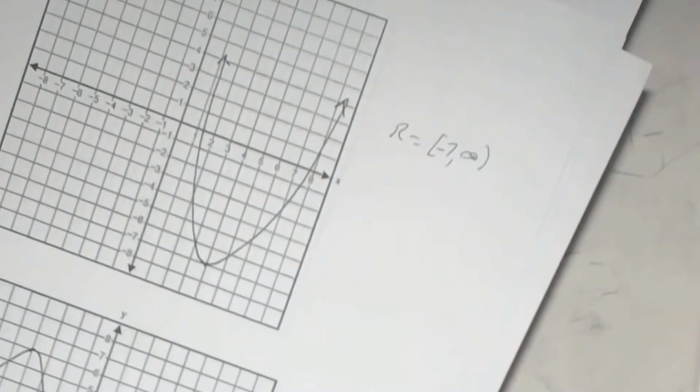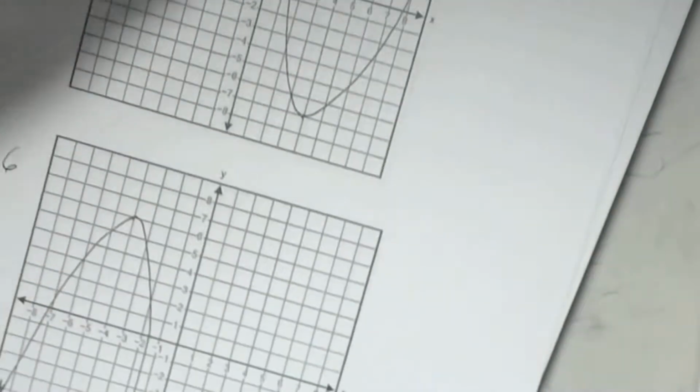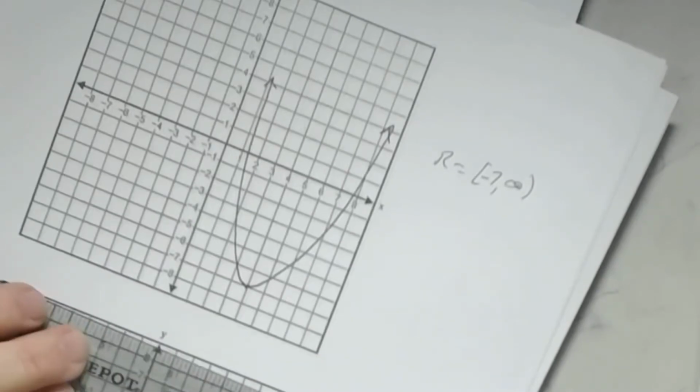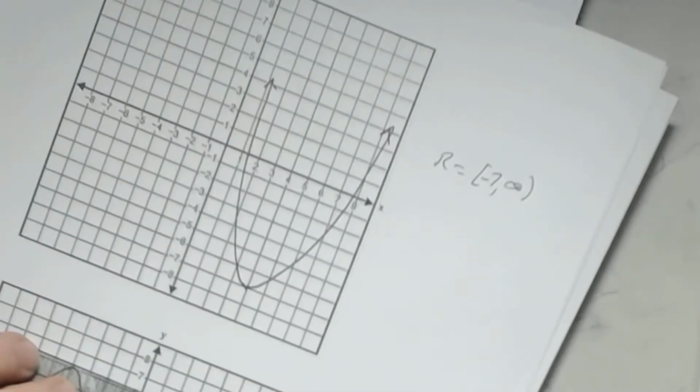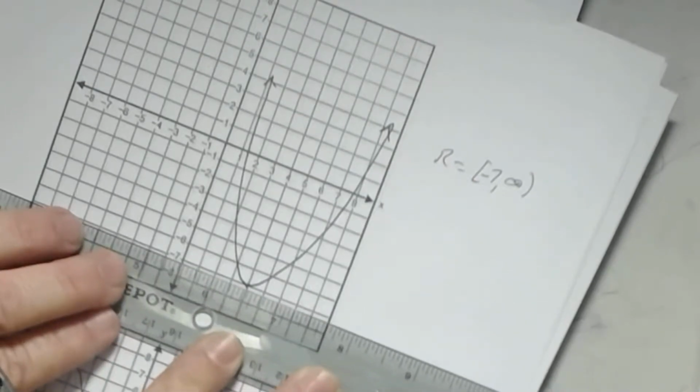Now let's do the range with the bottom one. This time the arrows are pointing down. When I did number 5, I went all the way to negative infinity, way down here, and went up until I started touching the graph. At this point, I have not touched the graph at all. I start touching the graph when my y-coordinate is -7. When I do number 6, when I go way down here, am I touching the graph at all?